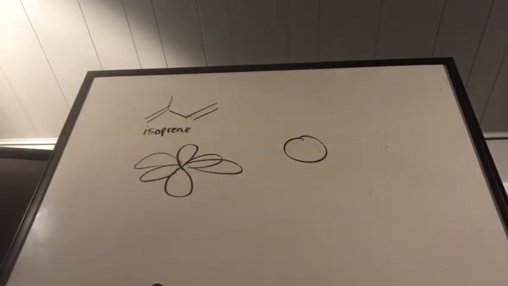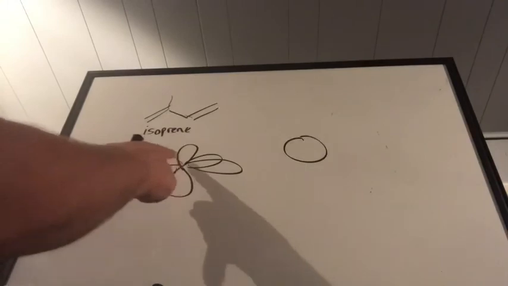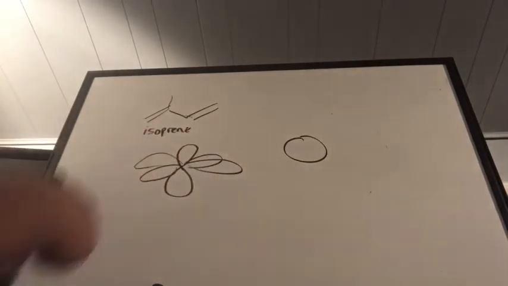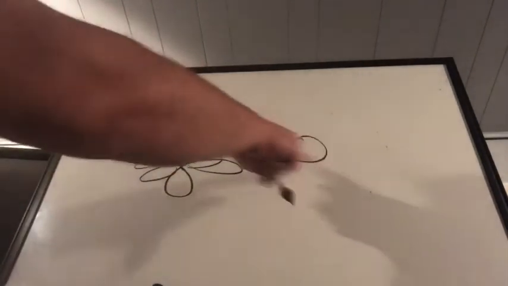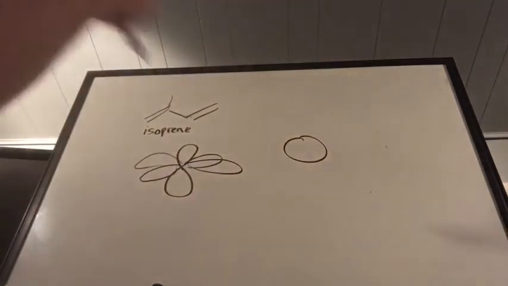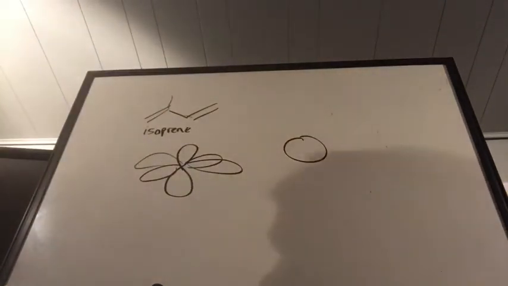Okay, but p orbitals are going to be directional, right? You're going to have x, y, and z. This is just random wherever it can kind of orbit about in a spherical form.